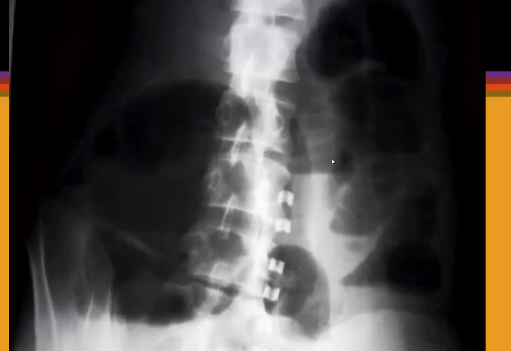Here is an example: small bowel dilatation, air fluid level, valvulae conniventes. These are more than 3 centimeters in diameter. Okay, so this is a small bowel loop. It's more than 3 centimeters in diameter.